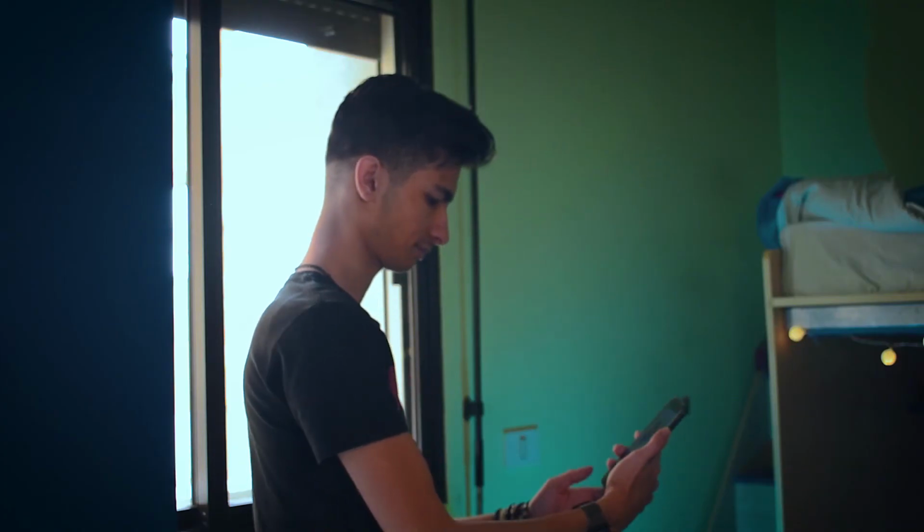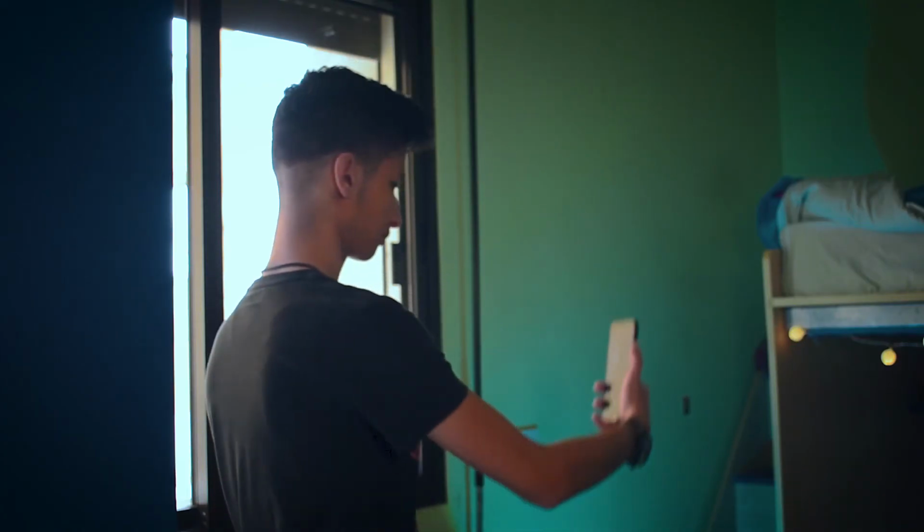Now find the angle where you feel your face looks decent depending on the direction of the light. Step 1. Find a background. I'll be using my closet. No, don't do that. But feel free to use anything you want. It can be a hollow space as well.